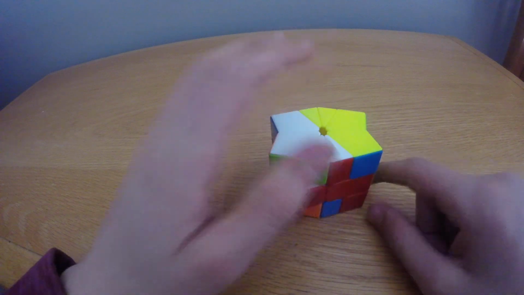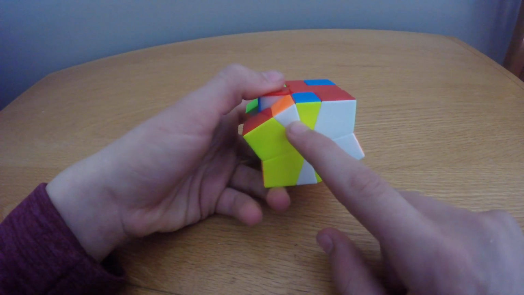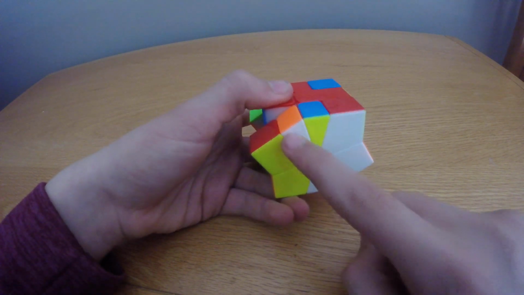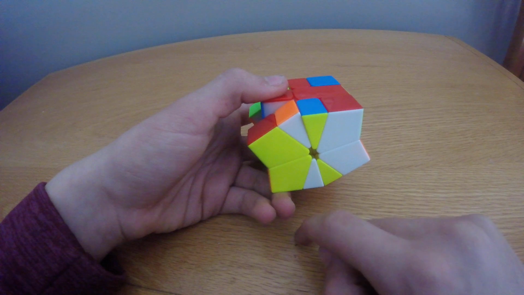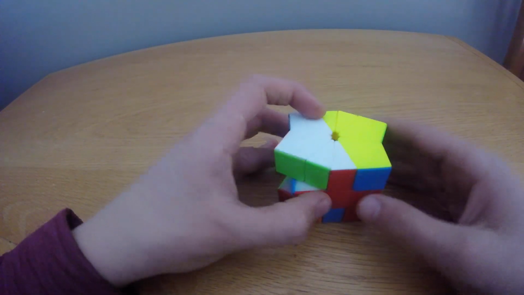For this week is barrels. So for how I trace barrels, I start with this edge right here, and I go clockwise. So I start here, here, here, here, and then for corners I start here and go clockwise. So 1, 2, 3, 4, like that.